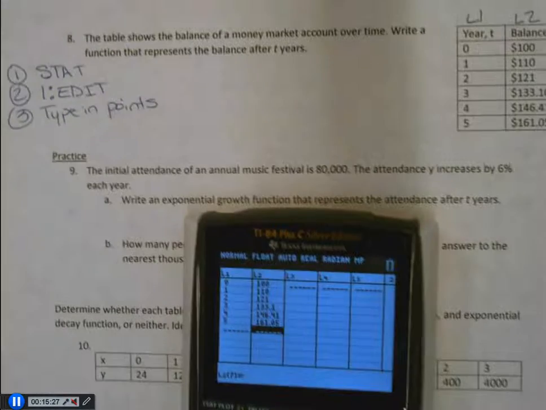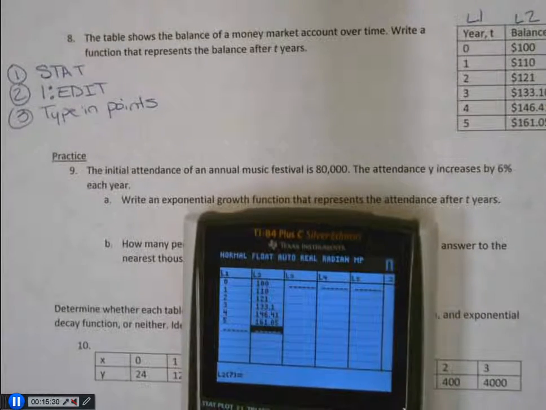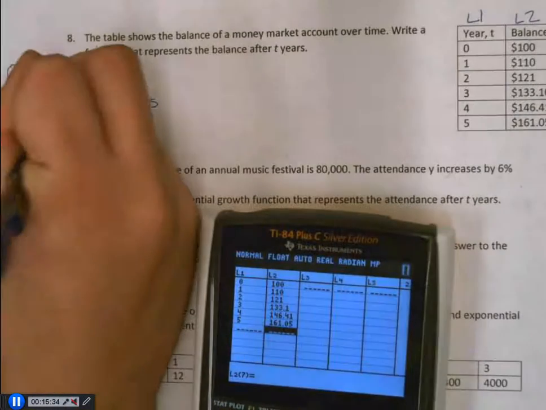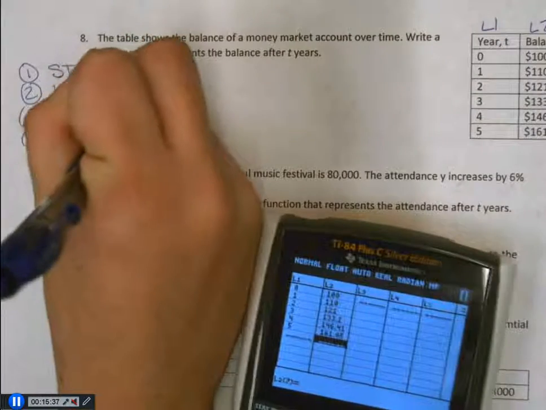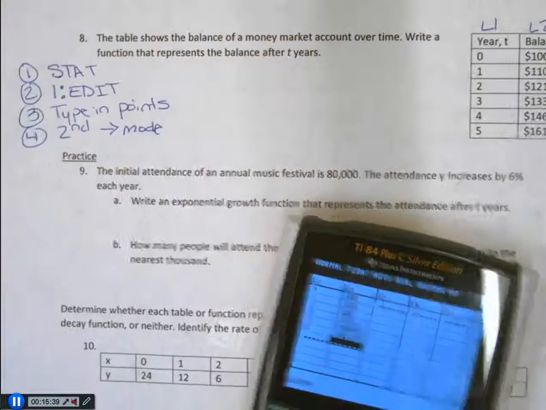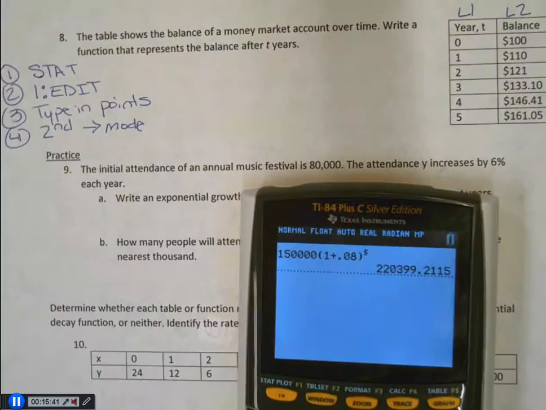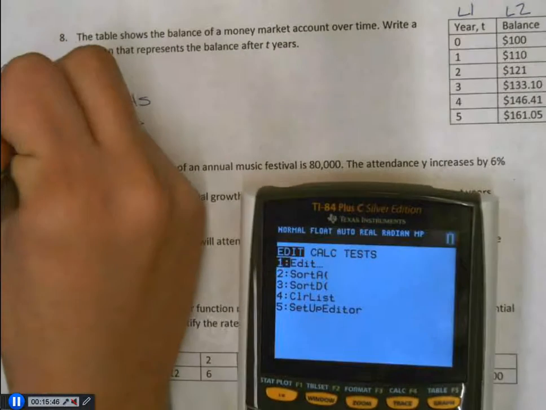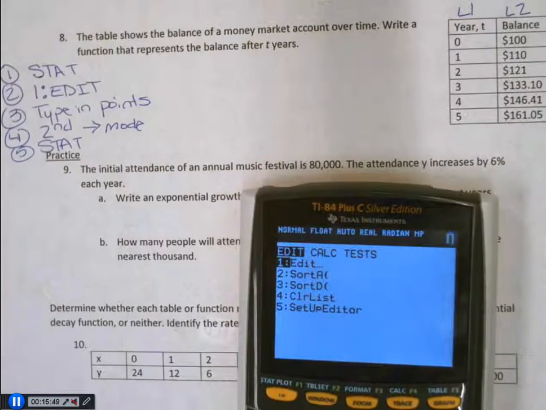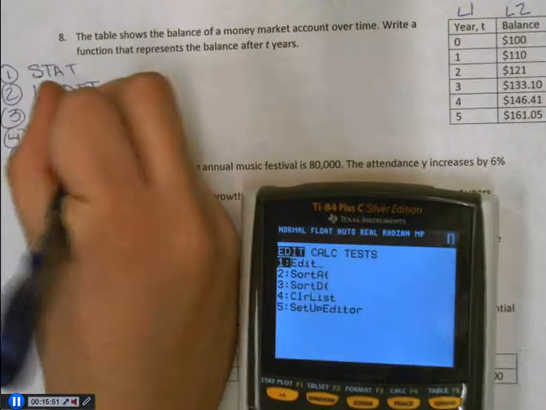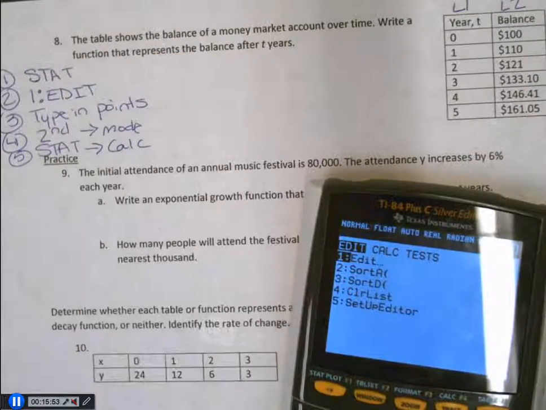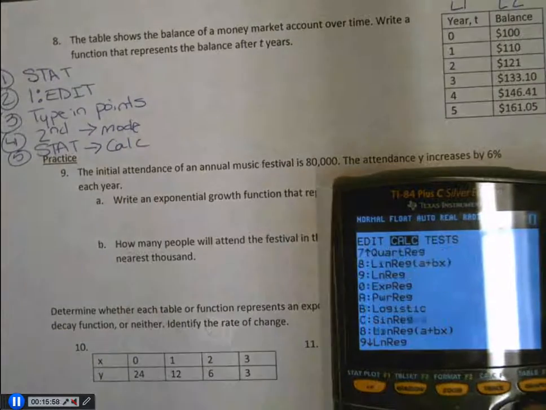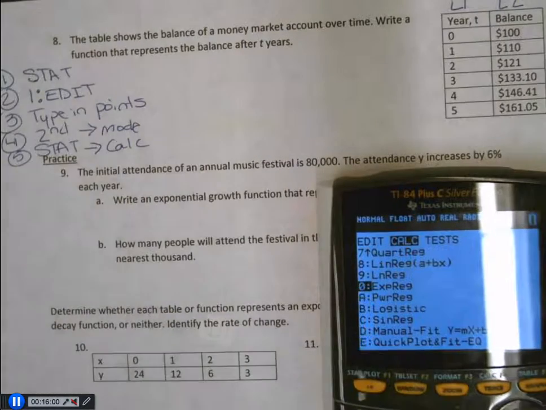So once I've got this in the table, I'm going to go second mode. So second mode, and then I go back to stat. And then this time I'm going to arrow over to calc. And we are working with exponential equations. So I want choice 0.